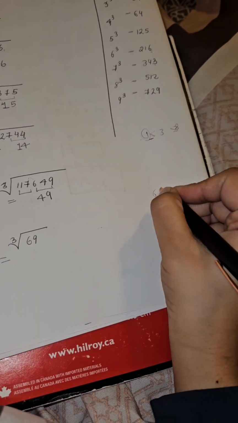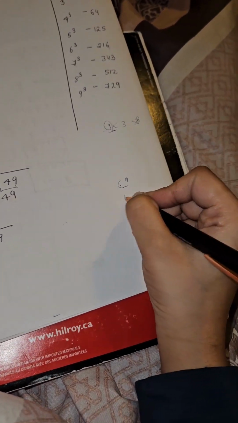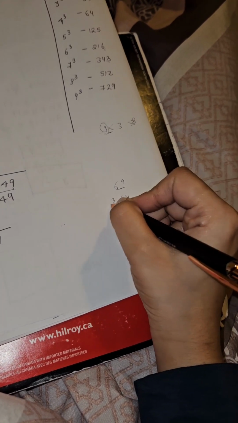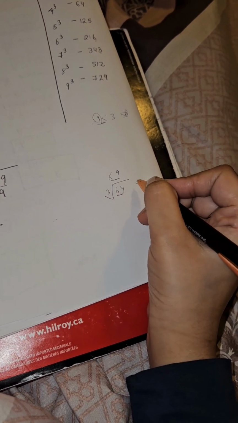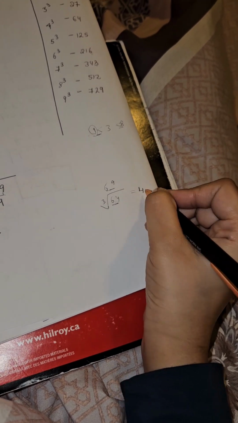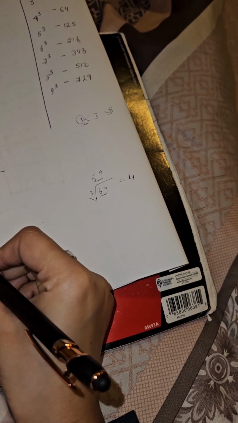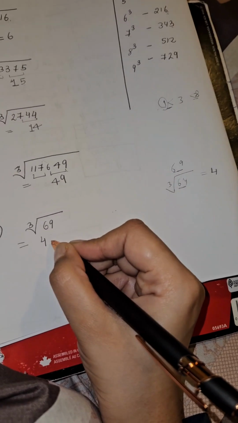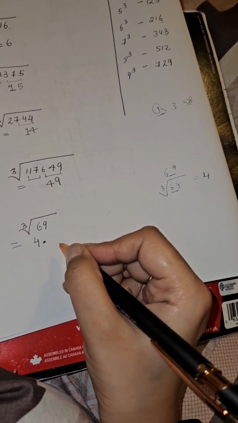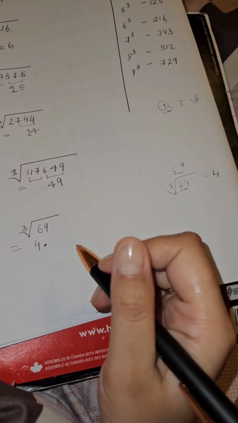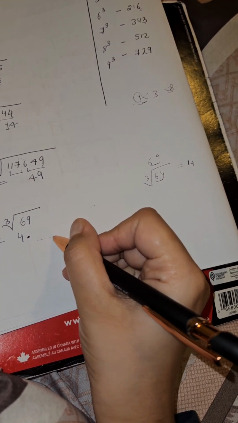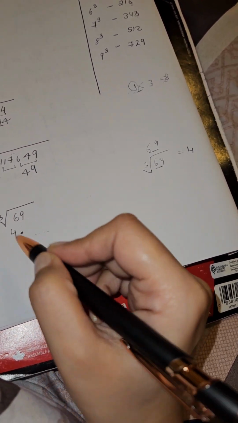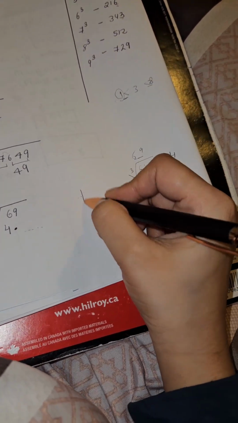Closer to 69, the perfect cube is 64, and 64 is the perfect cube of 4. So the answer is 4 point something, in decimal form. What is the way of calculating the digits after the decimal point?